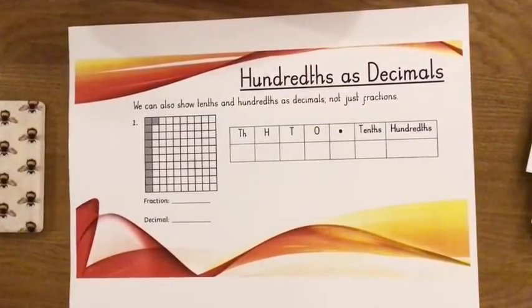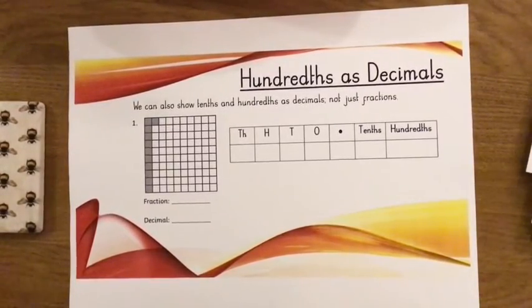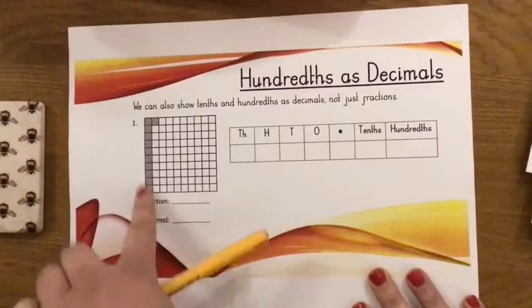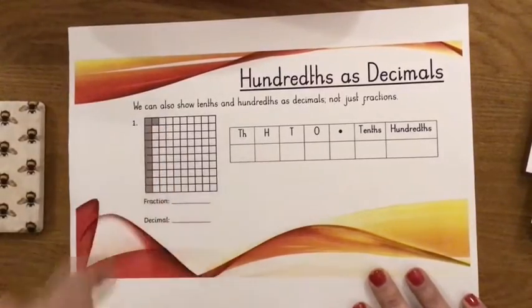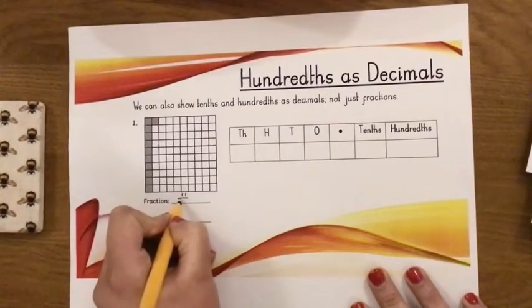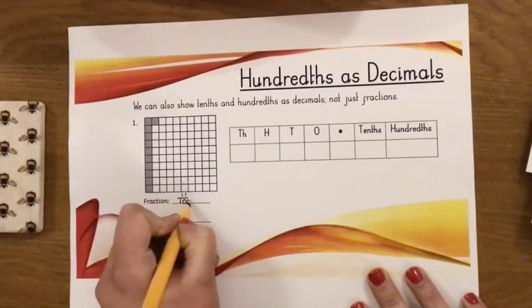Okay, let's have a look at hundredths as decimals then. It's pretty much the same, the only difference is that we've got 100 equal parts rather than 10. So here I can tell that this is one column of 10 and 1, that makes 11. So my fraction here this time is going to be 11 hundredths.